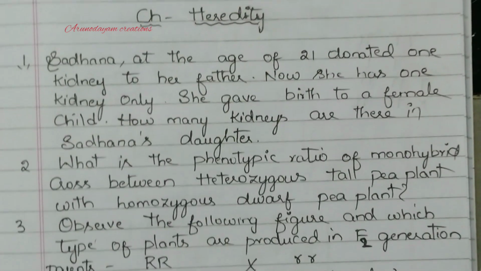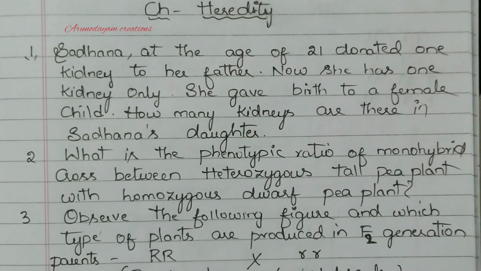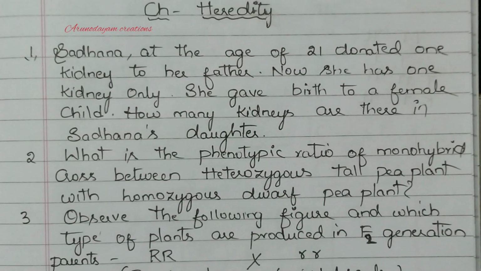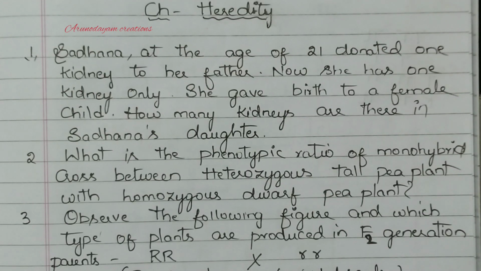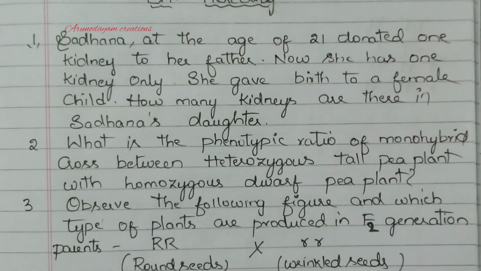First question answer: Sadhana has donated her kidney to her father. She gave birth to a baby girl. Definitely her daughter will have 2 kidneys. Why? Because bodily changes will not pass on to our offsprings. Bodily characters will not be inherited. Already we know that. So she has donated her kidney to her father, that is a body change, not an inheritance. So definitely her daughter will have 2 kidneys.